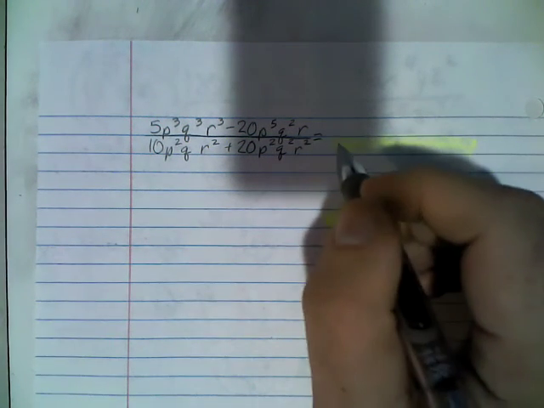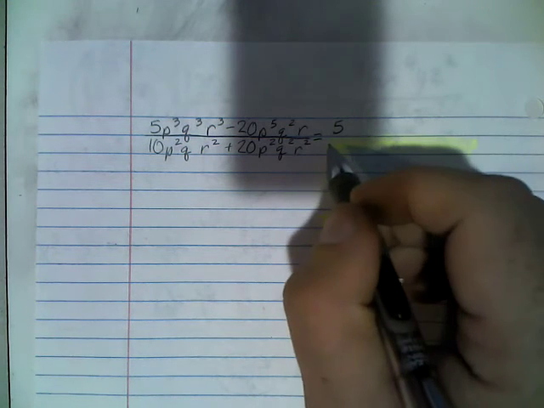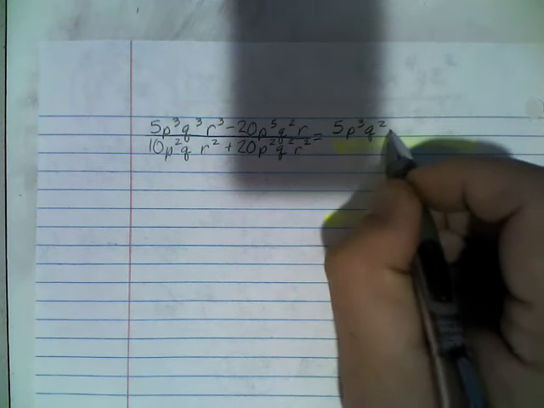So first things first, let's actually factor this time. So up top with a 5 and a 20, obviously I can pull a 5 out. I can pull a p cubed, a q squared, and an r.